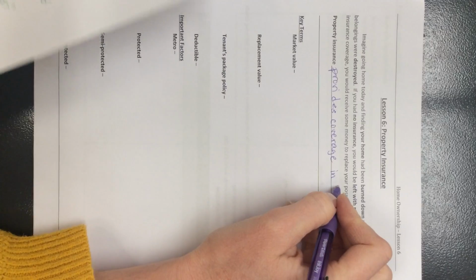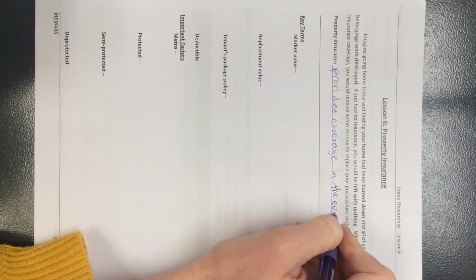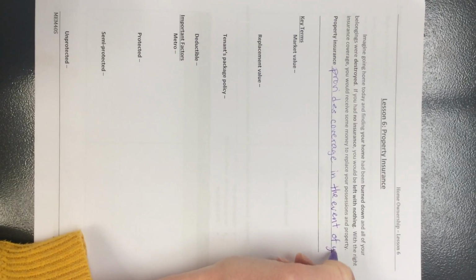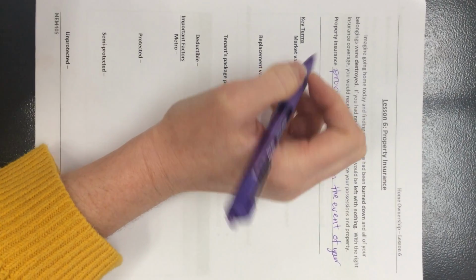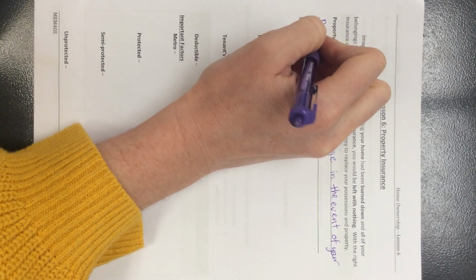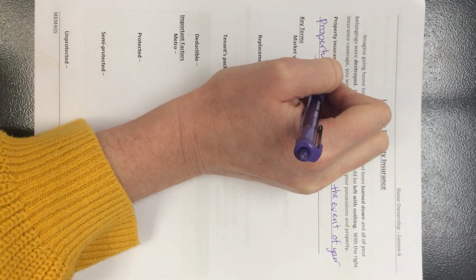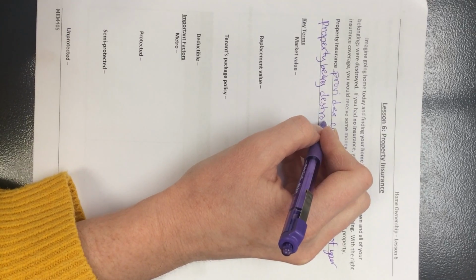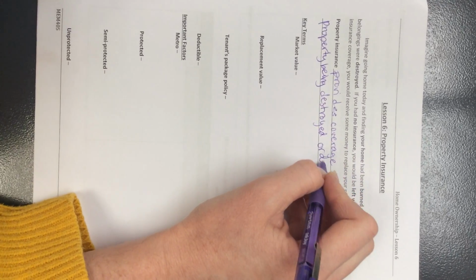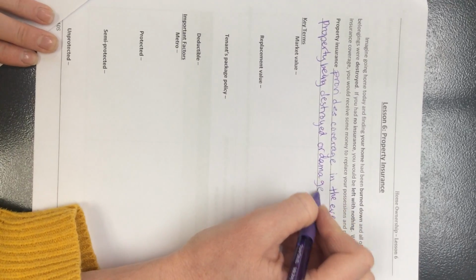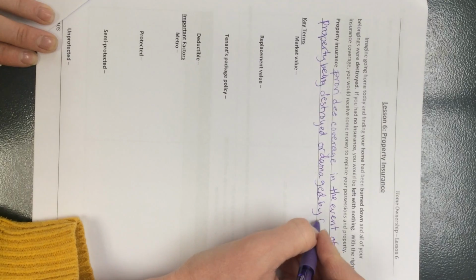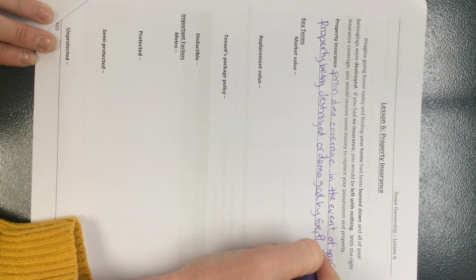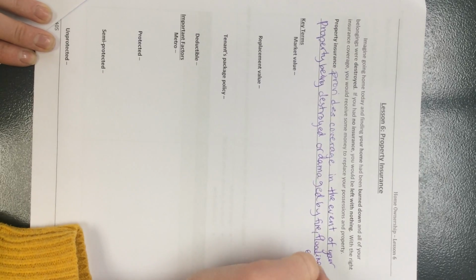So property insurance provides coverage in the event of your property being destroyed or damaged by fire, flooding, etc. Earthquake, vandalism, theft.